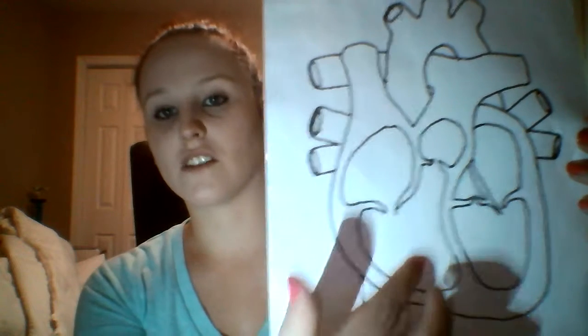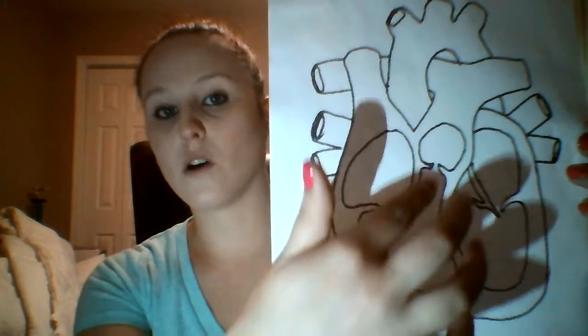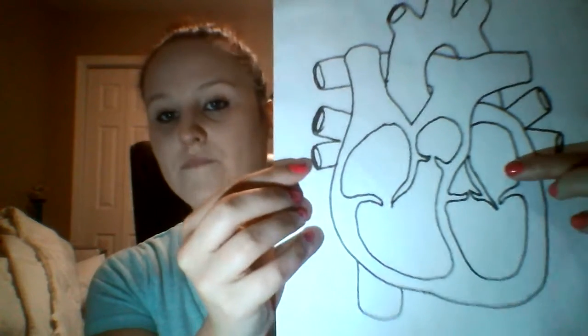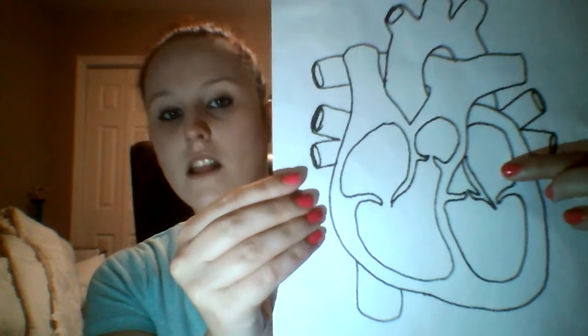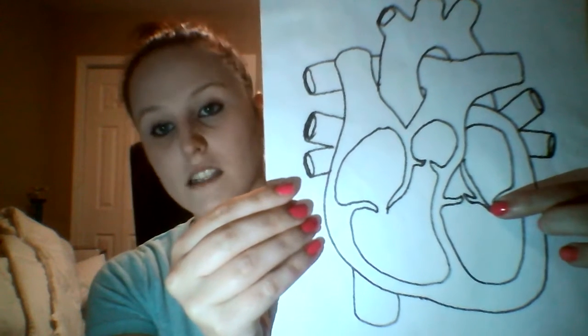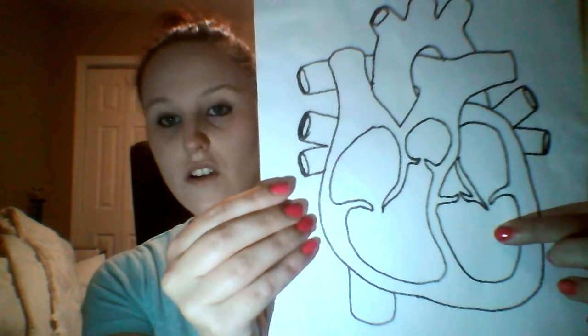So once the blood is securely in the ventricle, it's going to go through the pulmonary valve, out through the pulmonary arteries to the lungs to become oxygenated. Now once the blood is oxygenated, it's going to come back to the heart through the pulmonary veins into the left atrium. Once in the left atrium, the blood is then going to flow through the mitral valve or the bicuspid valve into the left ventricle.